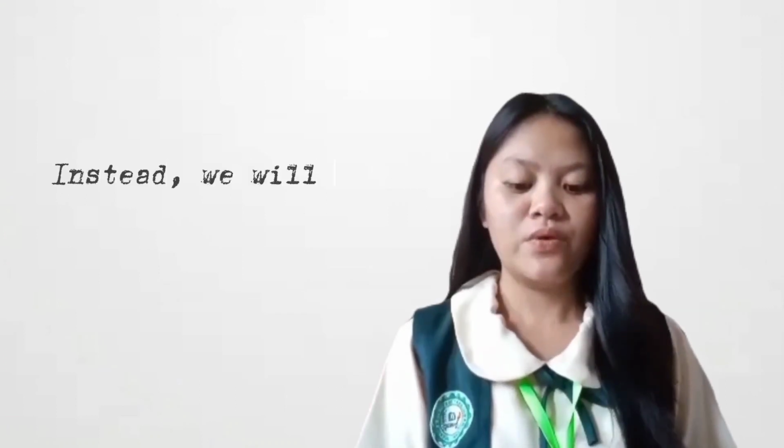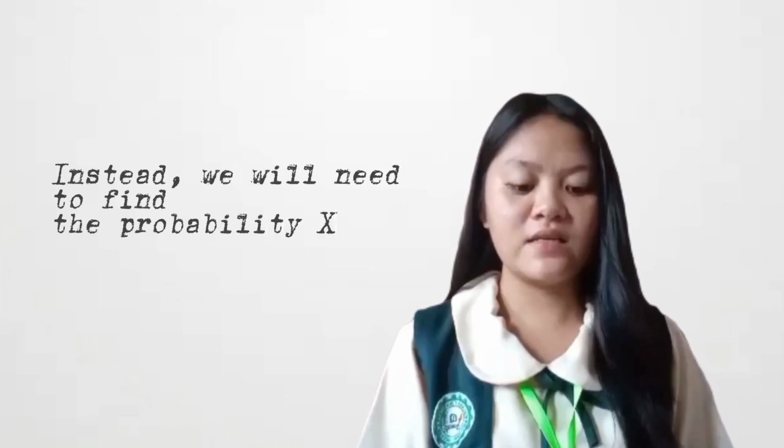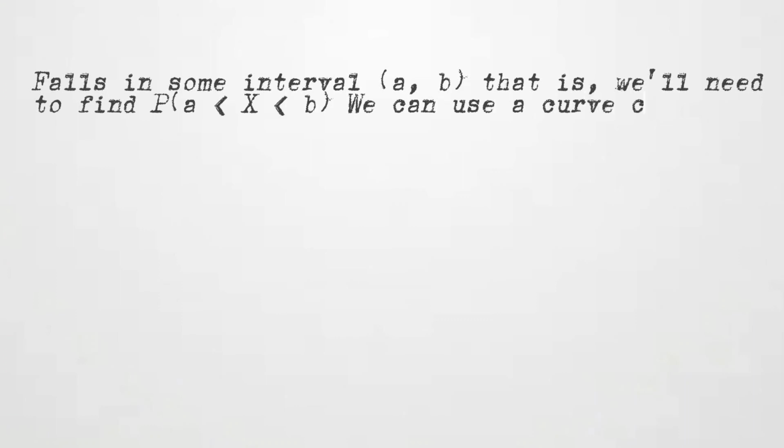So instead, we will need to find the probability that X falls in some interval (a, b), that is, we need to find P(a < X < b). We can use a curve called the probability density function, or f(x), for this purpose.